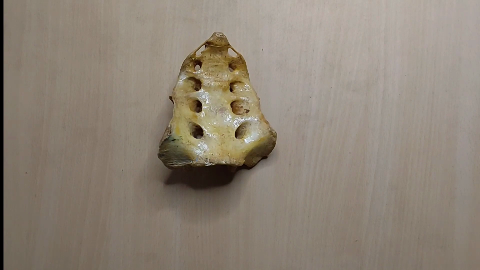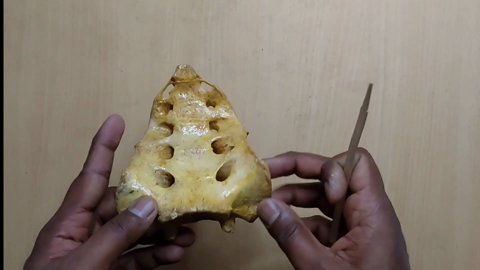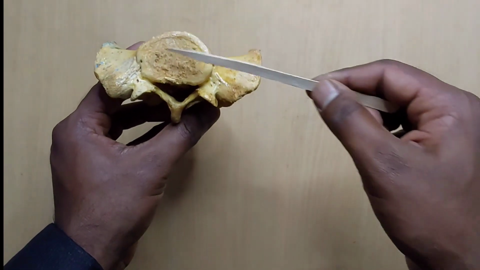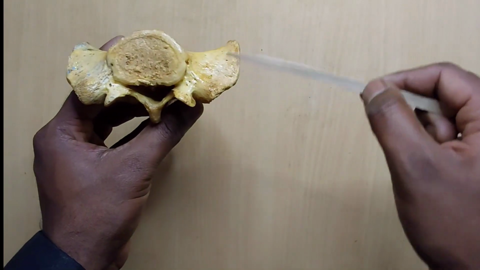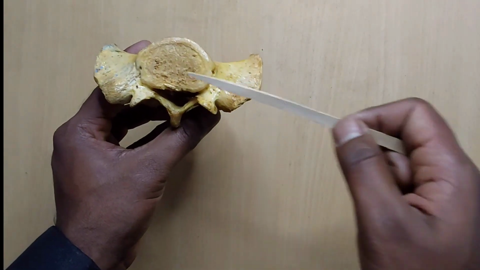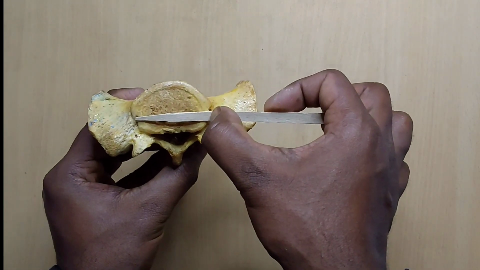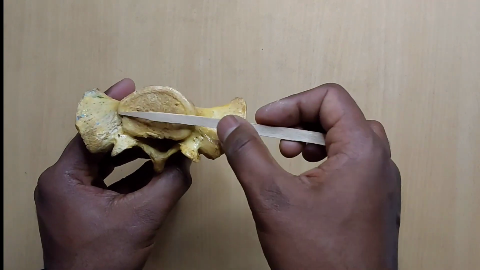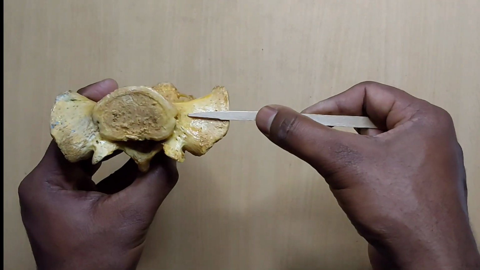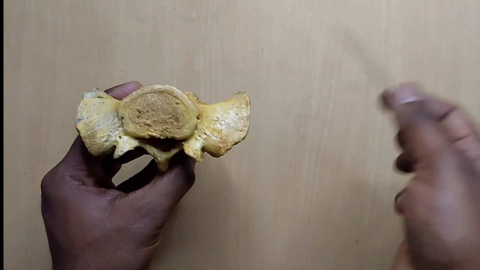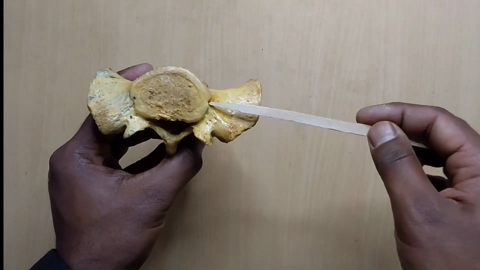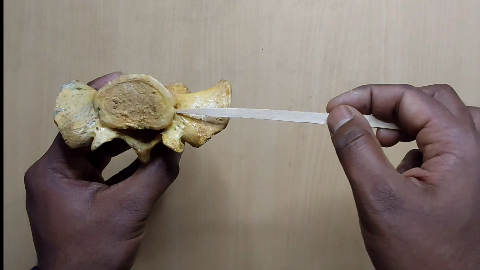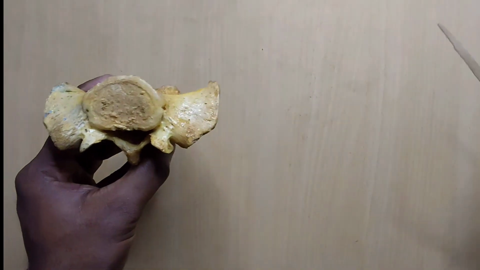Now let's see the difference between male sacrum and female sacrum. The first one is the base of the sacrum. This is the body and this is the lateral mass. In male bone, the transverse diameter of the body is larger than that of the ala. This is wider in males and this is shorter. In females it is different: the transverse diameter of the ala is higher than that of the body.